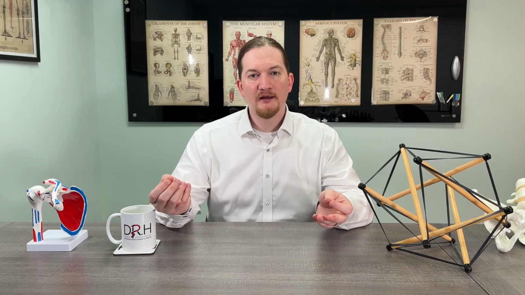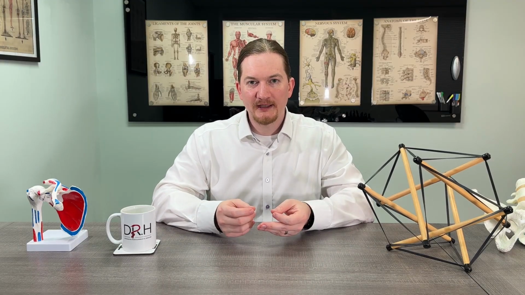So once we found the point that we're interested in, the goal was to put whatever structure we're targeting into that state of ease. For the sake of simplicity, we'll say that structure is a muscle because that's probably the most intuitive structure of the ones we treat. And so the way you put a muscle into a state of ease is you passively shorten it. So you take one end and the other end and you approximate them, you bring them closer together.